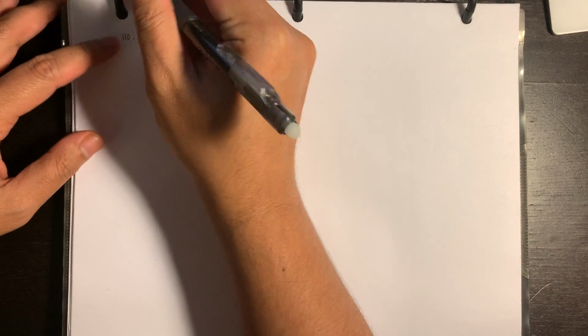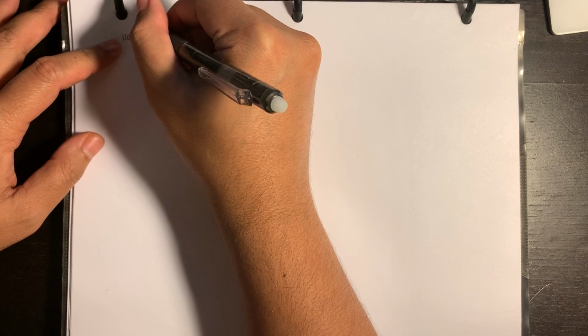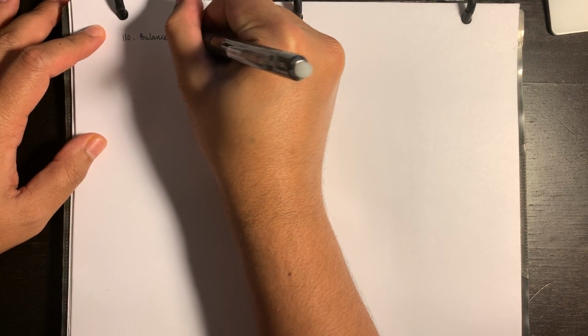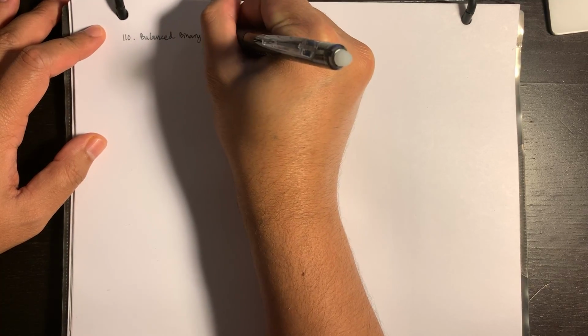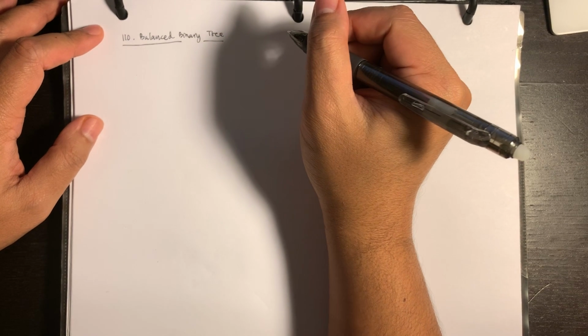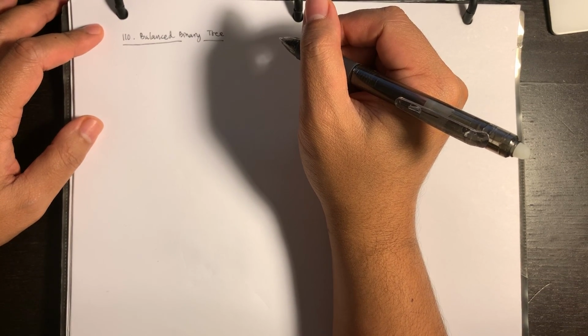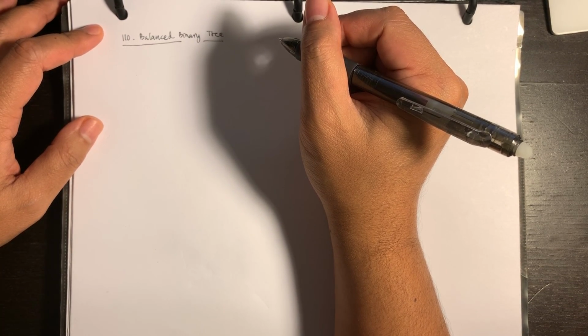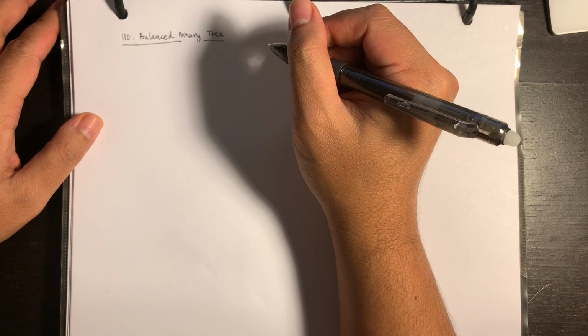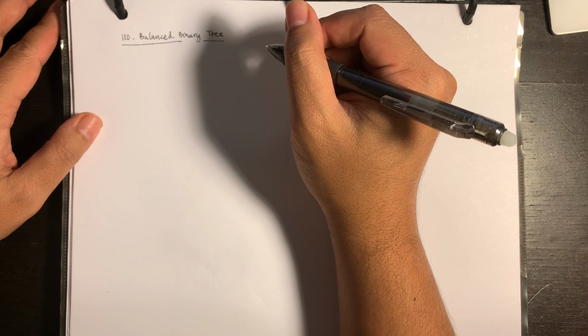So today I'm going to do question 110 on LeetCode. It's called Balanced Binary Tree. The difficulty of this problem is easy, and it has about 1659 likes at this moment. So it seems like it's a good question, and it only has about 143 thumbs down.